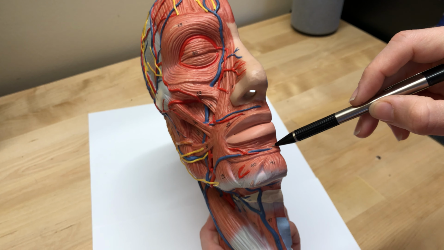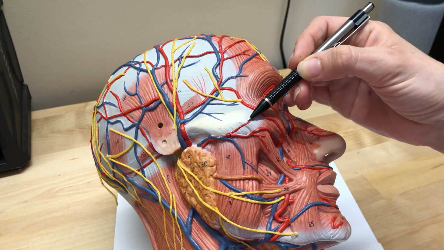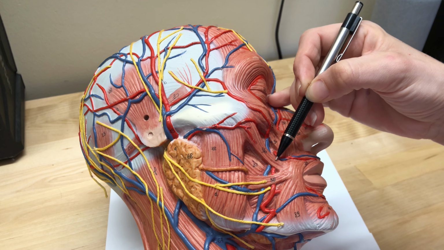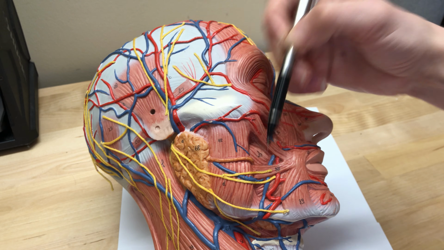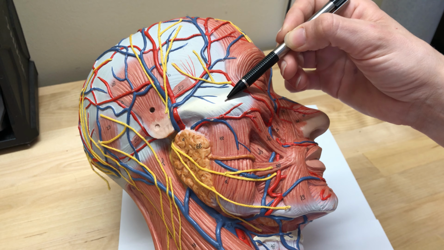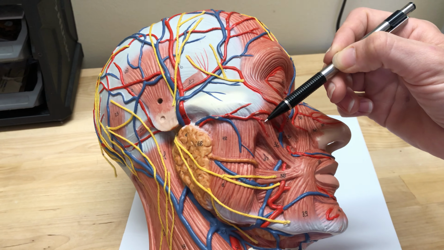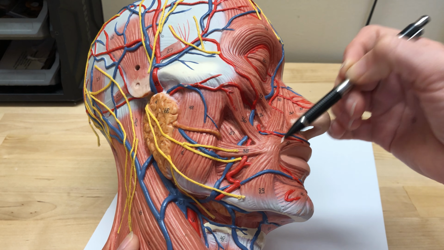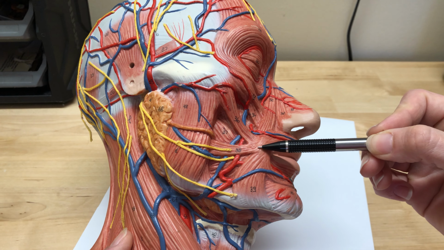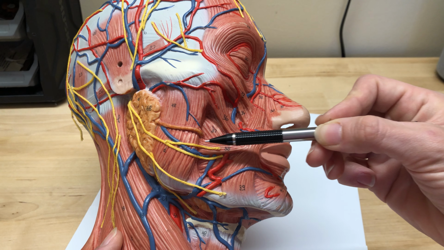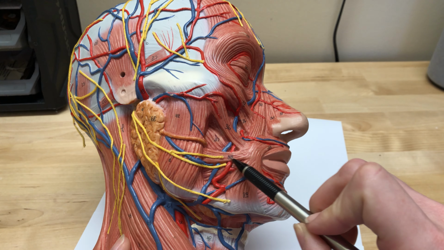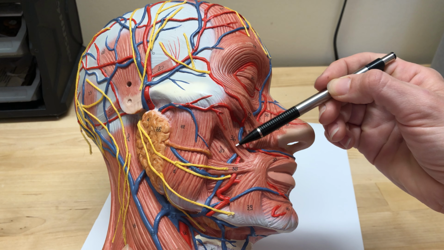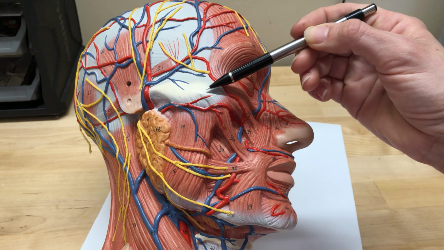Here, this would be the zygomatic bone. So this muscle attached is the zygomaticus major. The zygomaticus major attaches to the zygomatic bone and comes down at an angle to the side of the mouth, whereas this muscle also attaches to the lateral angle of the mouth, but it's more horizontal or straight across. This is the risorius.